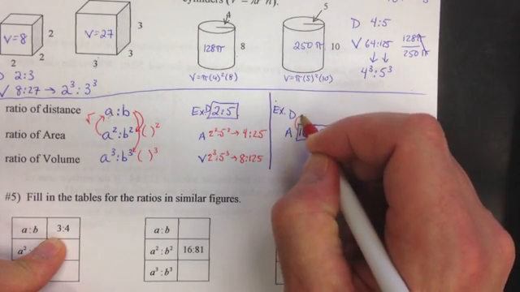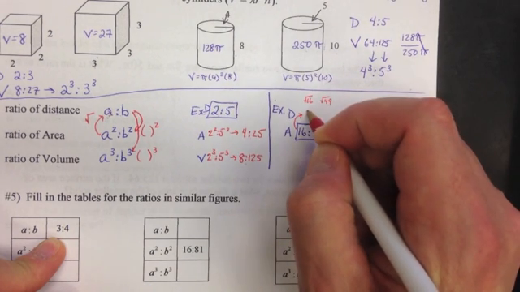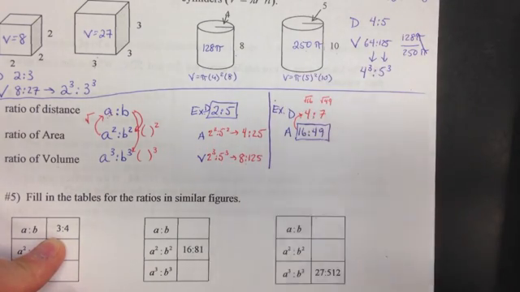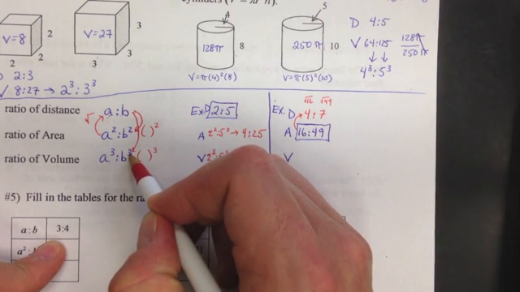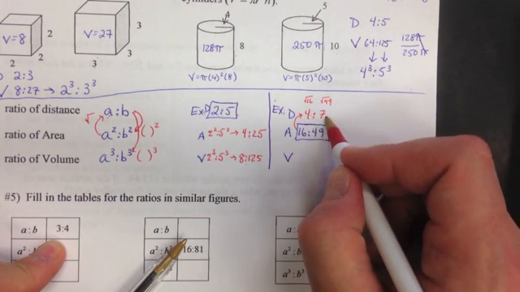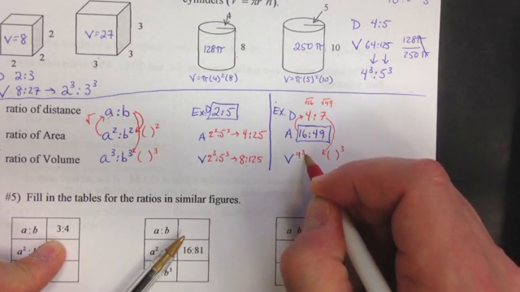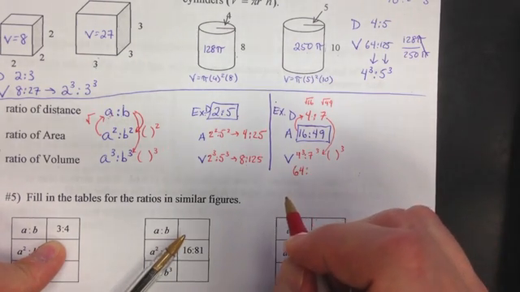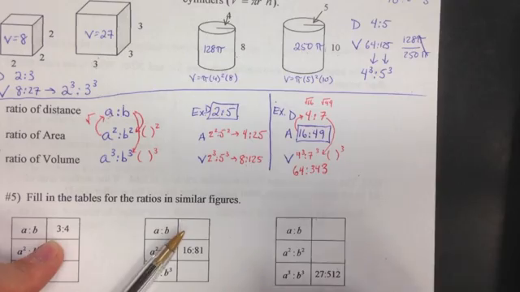So to go back from 16 and 49, I'm going to take the square root of 16 and the square root of 49, and what we get is 4 and 7. That would be the ratio of distance. How do we go from distance ratio to volume ratio? To get to a cubed, b cubed, you have to raise it to the third. So I'm going to take 4 and 7 and raise that to the third power. So 4 to the third, 7 to the third. 4 cubed is actually 64. And then 7 cubed is 343. And those are my two answers.